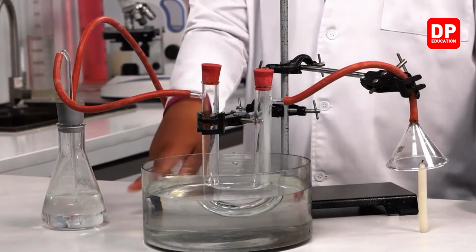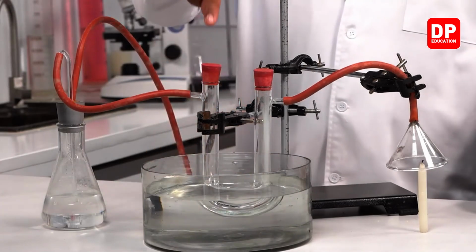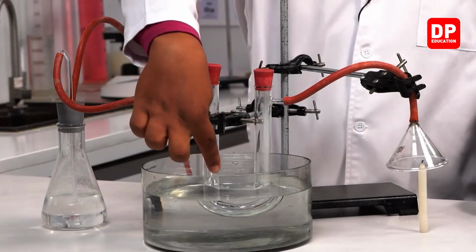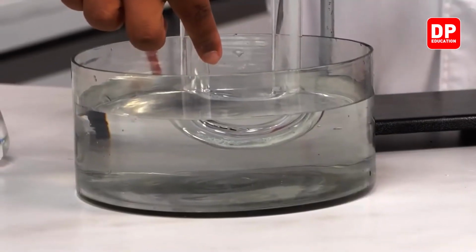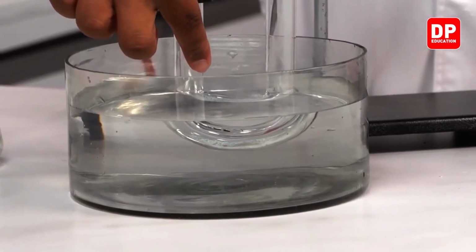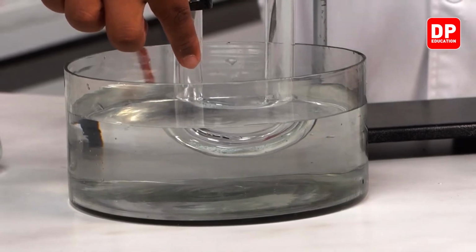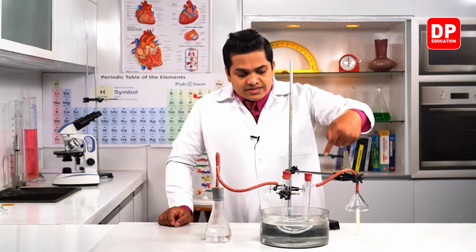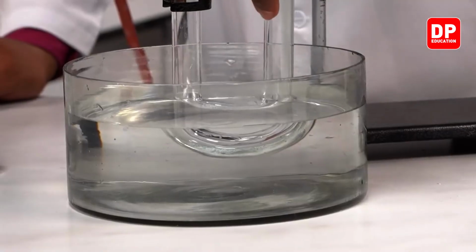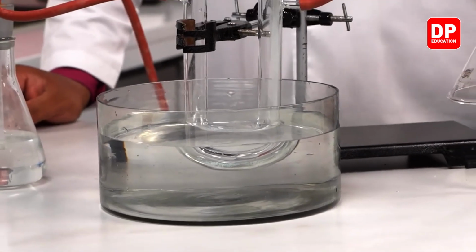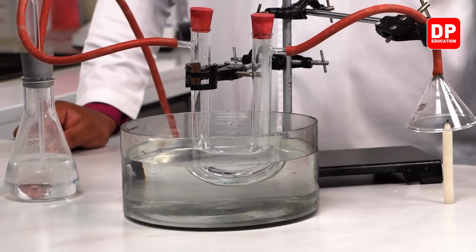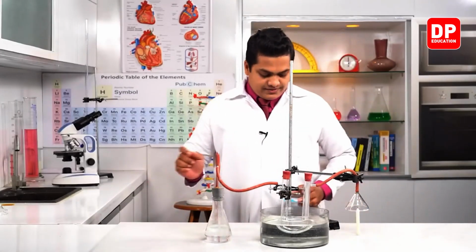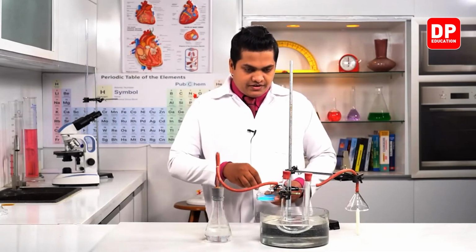Okay, so inside the U tube here you can observe there is a certain chemical. This chemical is copper sulfate. Especially this type of copper sulfate is called anhydrous copper sulfate. Usually if you take copper sulfate, it will be like this.